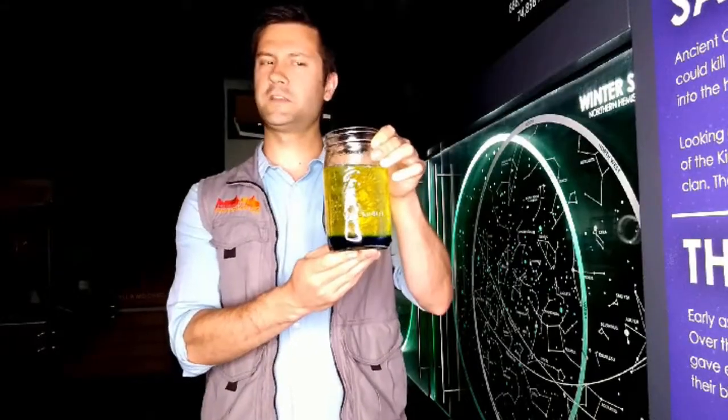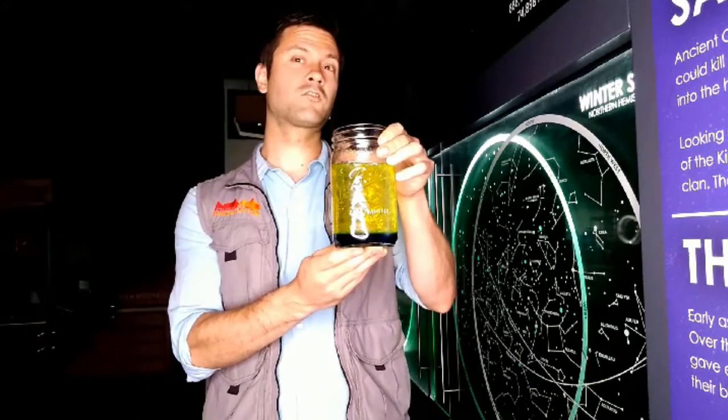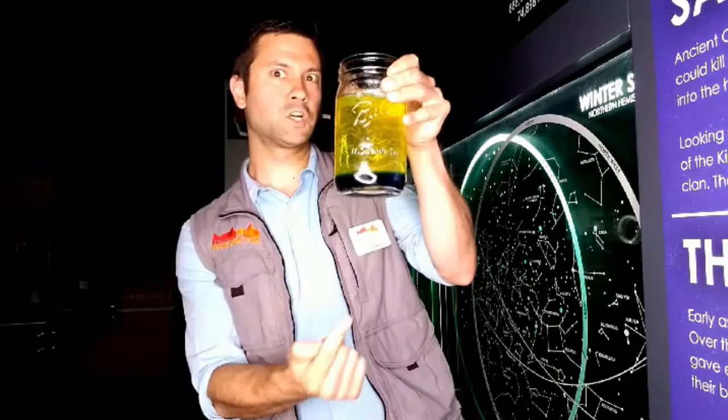And here's a fun tip. Try this experiment in a dark room and shine a light from underneath the jar.